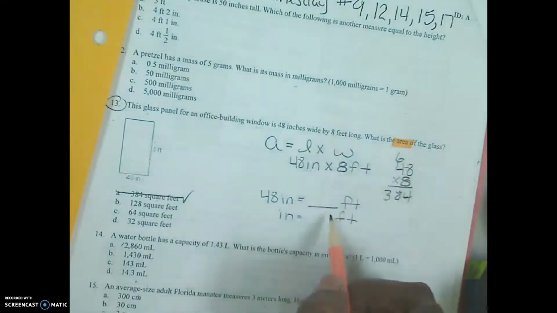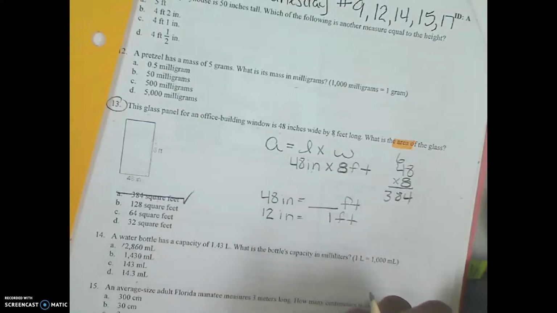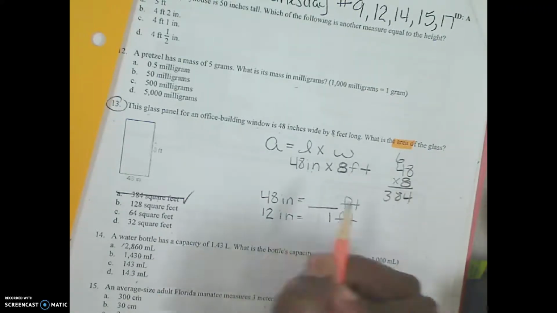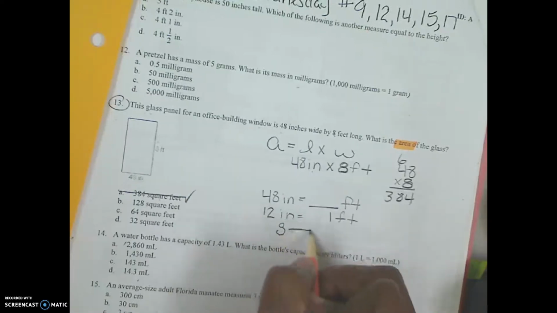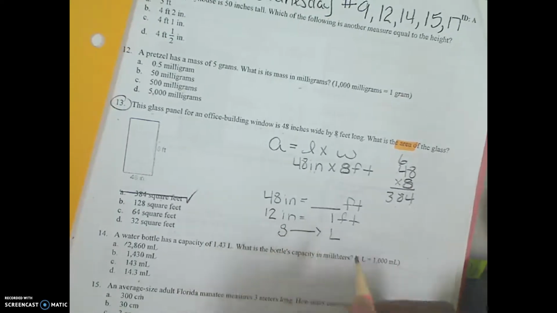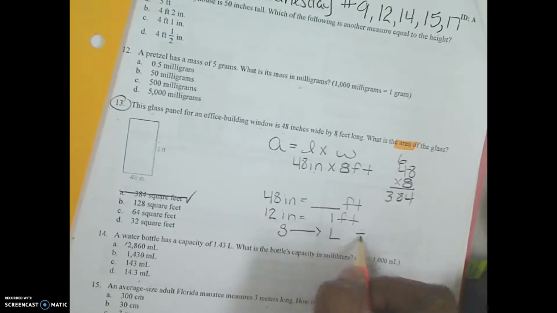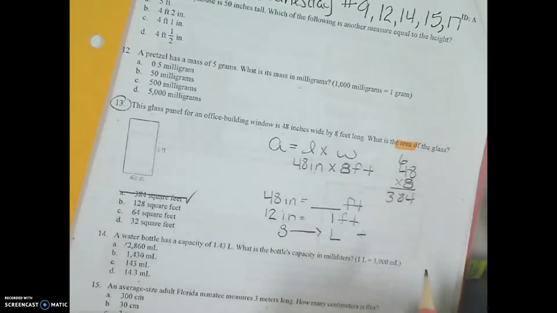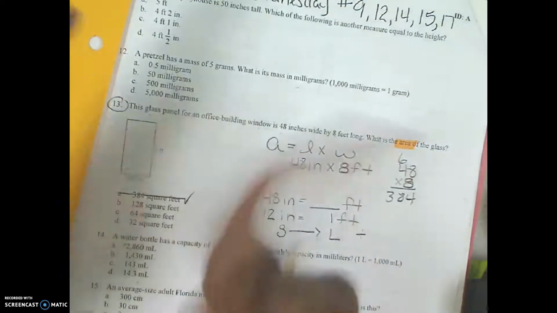Well, there's 1 foot for every 12 inches. So notice this time I'm starting out with inches, which is a smaller unit than feet. So I'm doing the sled. Smaller to larger, you gotta divide. Can you do the dance? Smaller to larger, you gotta divide. See the division hands?